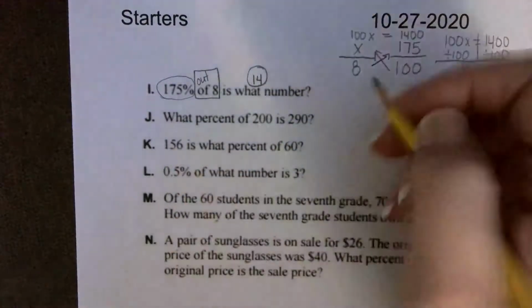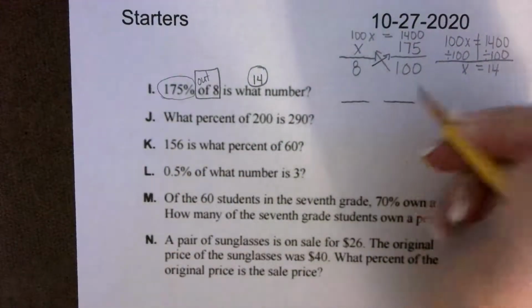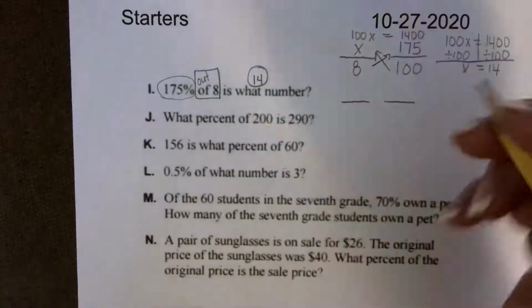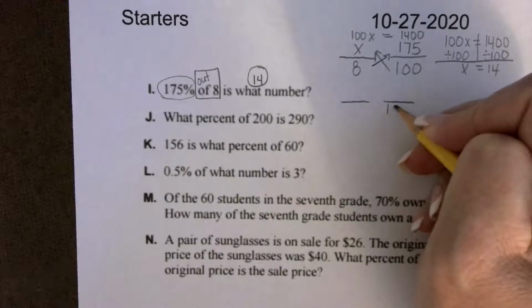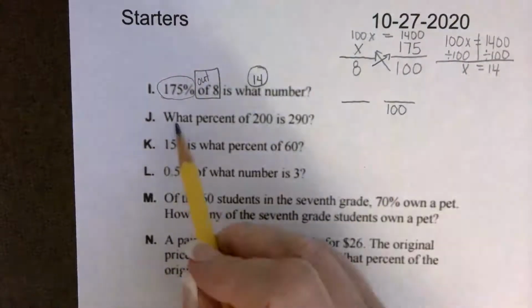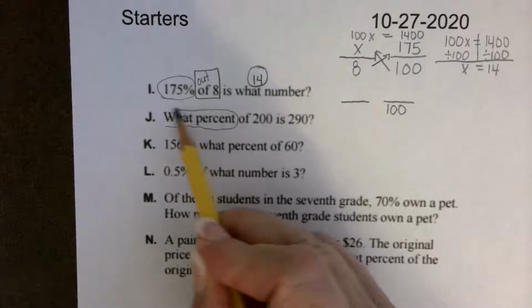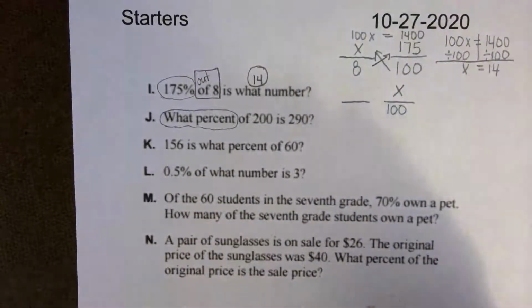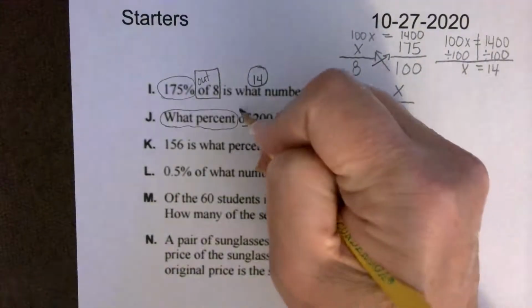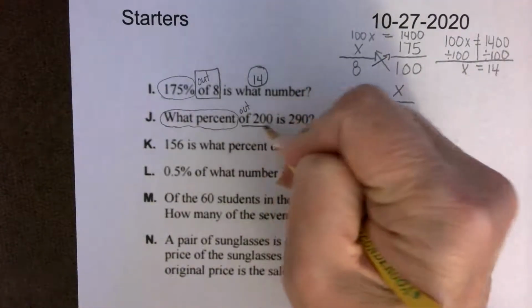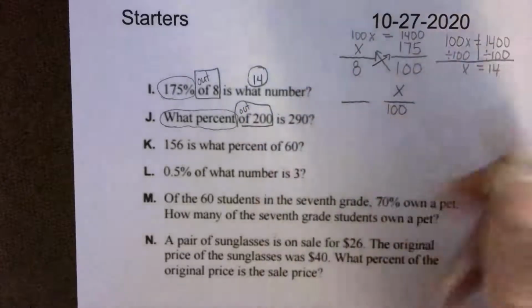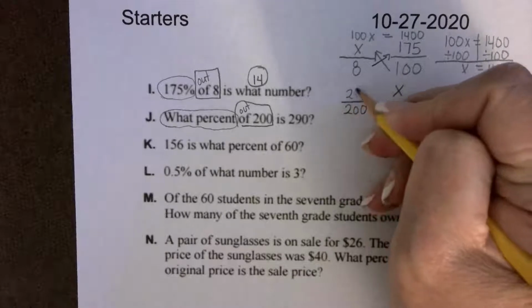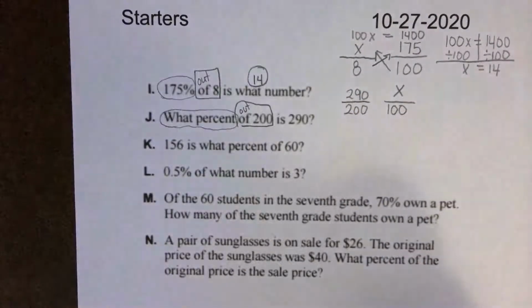We have our proportion. We've got what percent of 200 is 290. So we put our 100 here. We look and it says what percent, which means that's what we don't know, so we put an x. We look for the word of, and it's saying out of. So that gives us our whole thing, out of 200. And then that leaves us with 290 as the part.